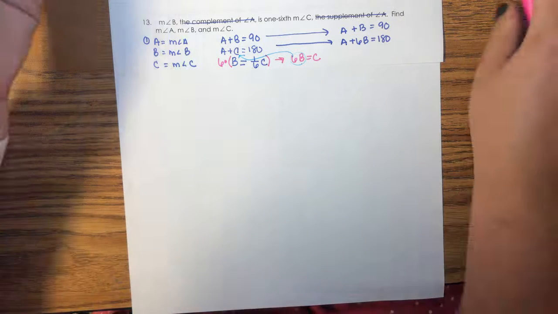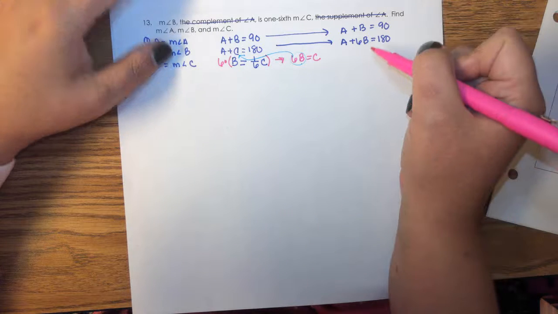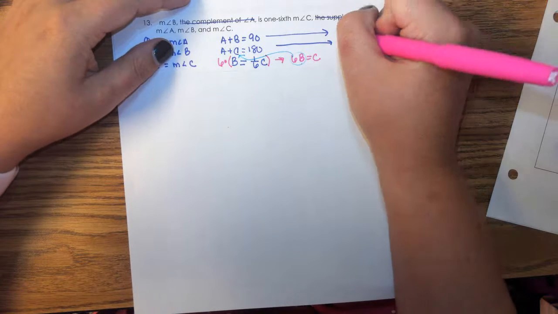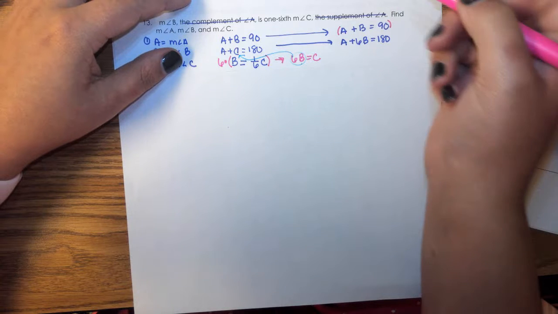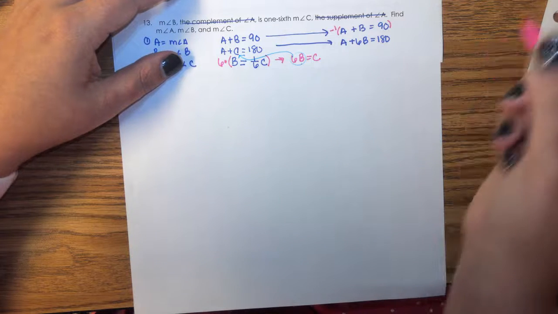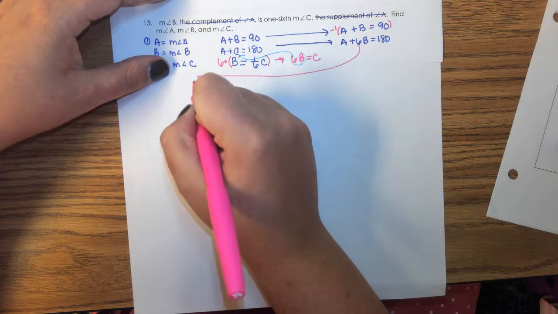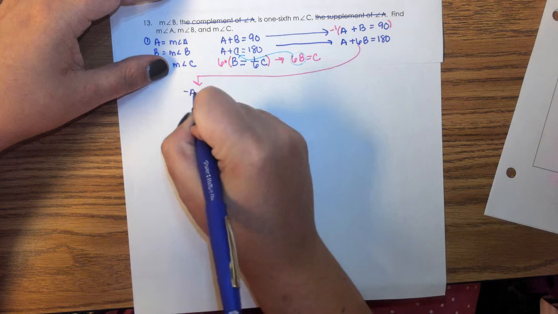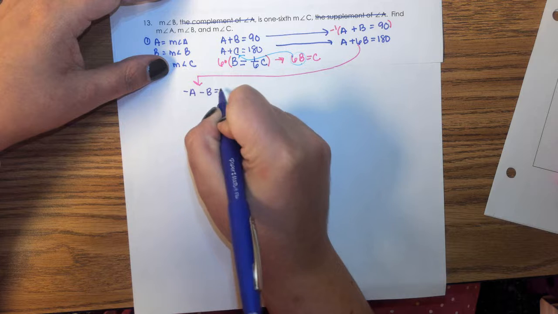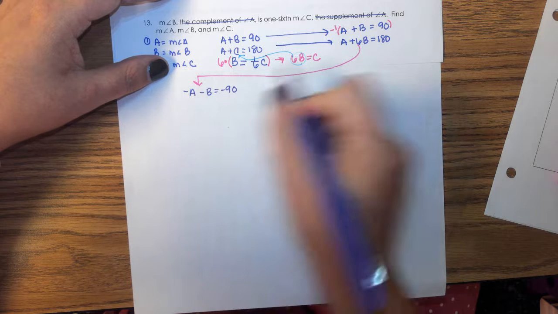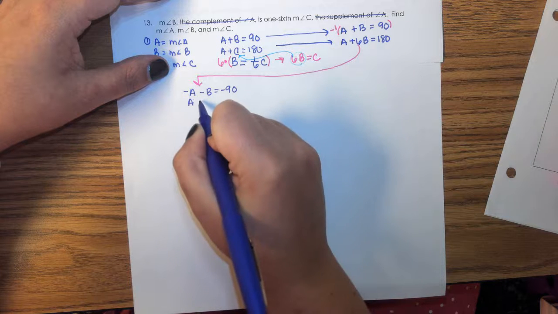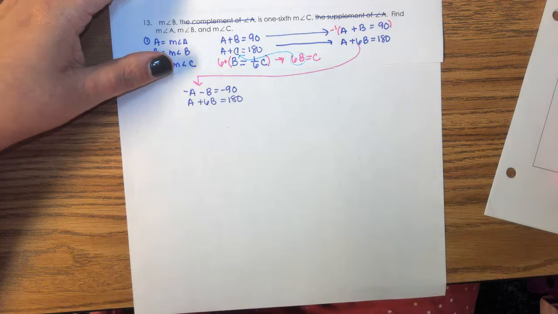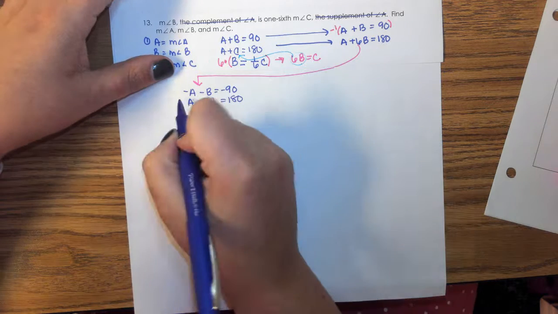So here we go. Let's do elimination again because it's so nice. I'm going to take the top equation and multiply that by -1. Let me bring this down here. So that top equation will now be -A minus B equals -90. And the bottom equation won't change. We'll have A plus 6B equals 180. Okay, so now we're going to add these together.